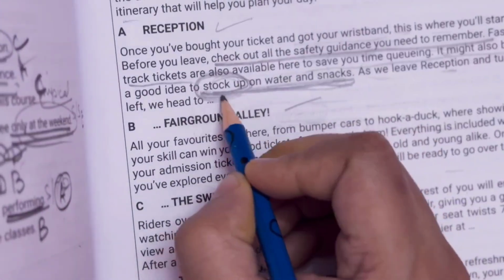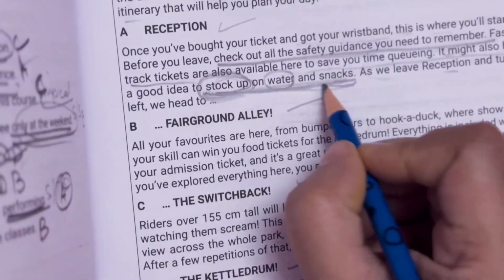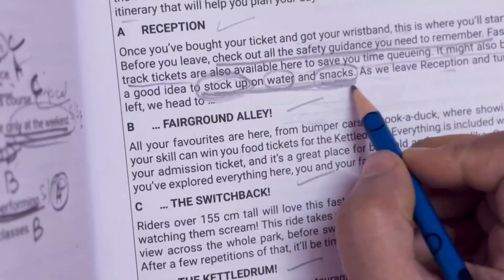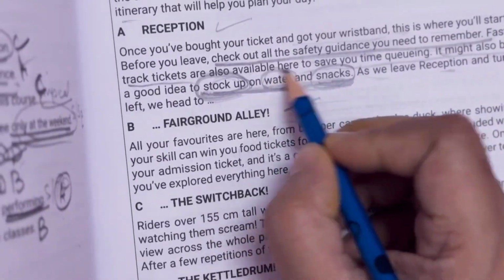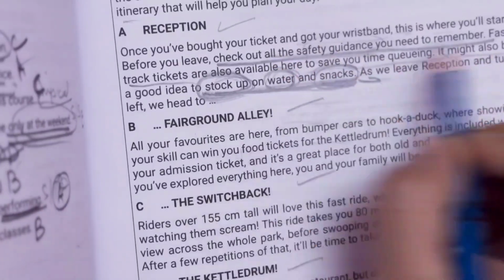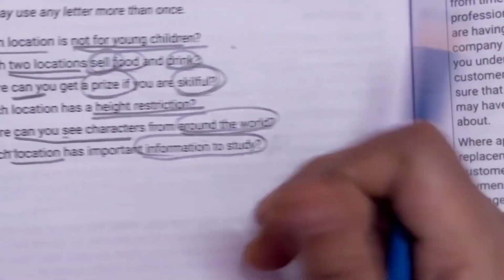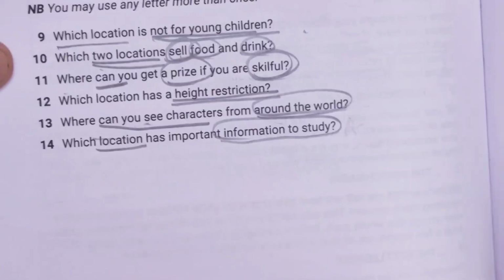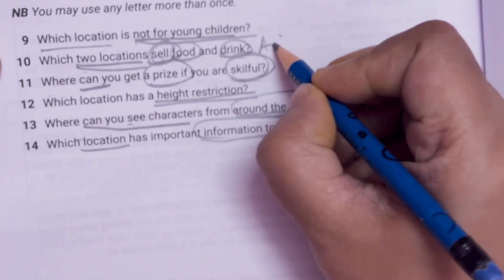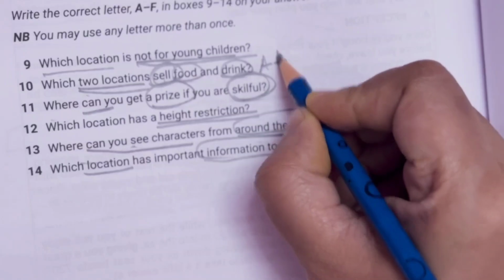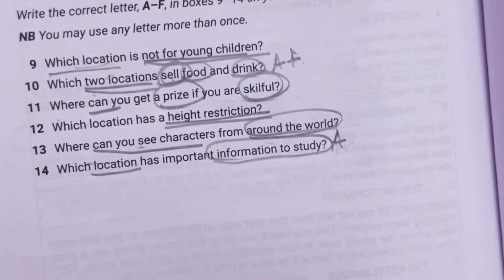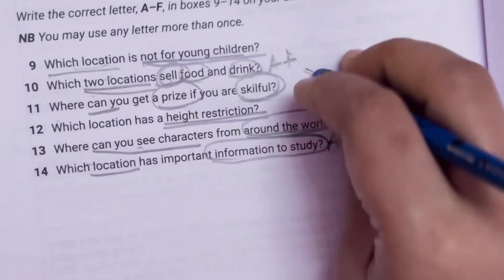So that means stocking up on water and snacks. So there was an option saying selling water and eatables, right? So that one and the important information. So for which two locations, maybe we can put this as A and this also as A, but we will be getting one more answer here because it's talking about two locations, right? So we'll only put a comma.